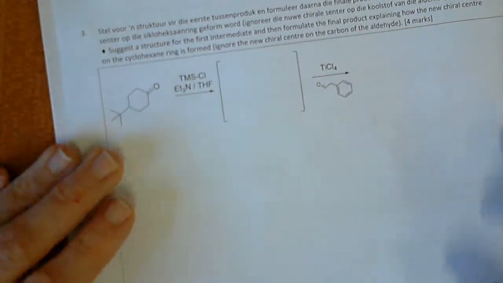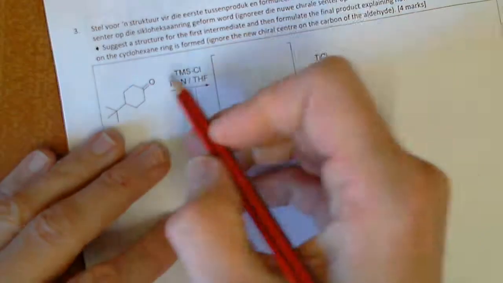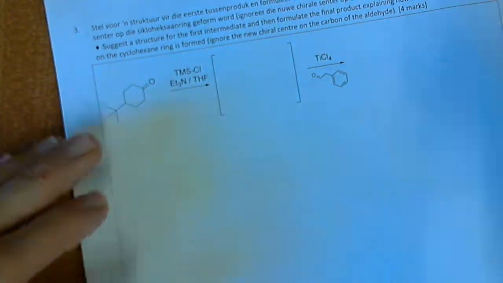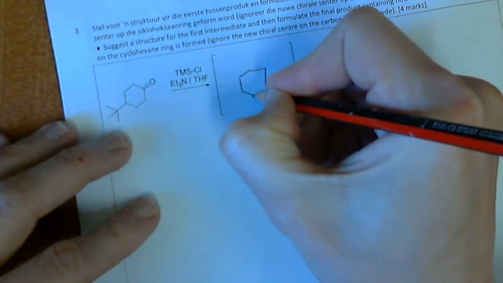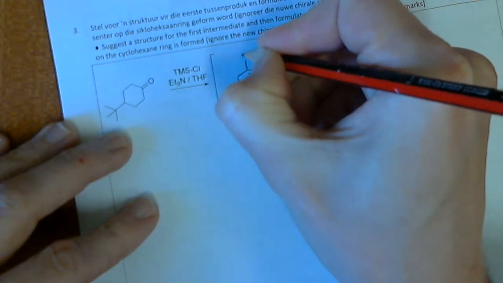And then the last question, well, this over here is the format. We've done this so many times. It's the formation of the silyl enol ether.